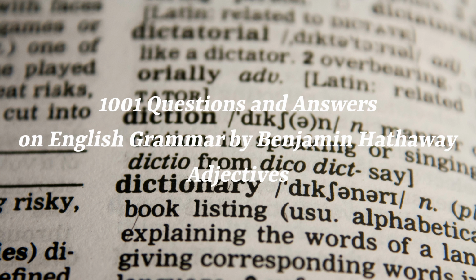Question 61. What is a compound adjective? Two descriptive adjectives joined by a hyphen, as a high-sounding epitaph, a light-brown colour, an ill-mated pair.